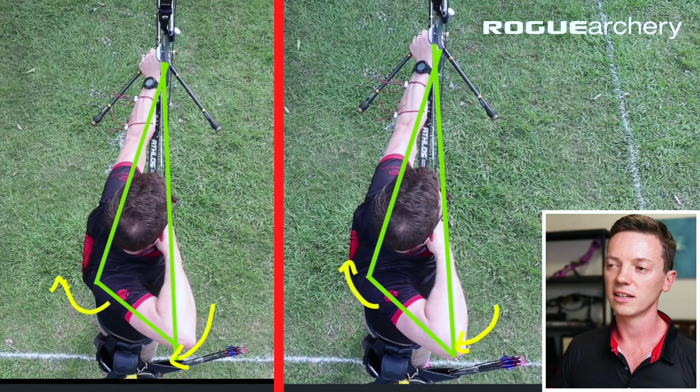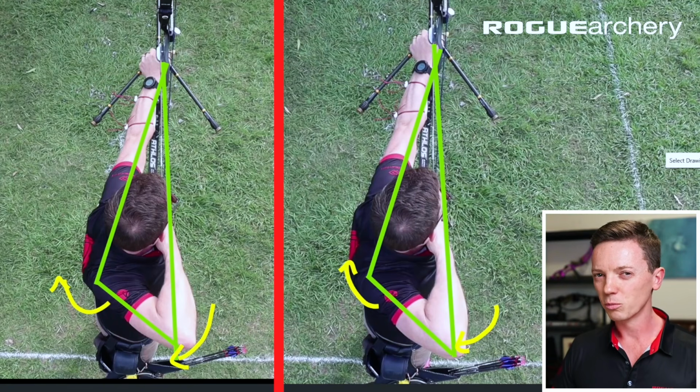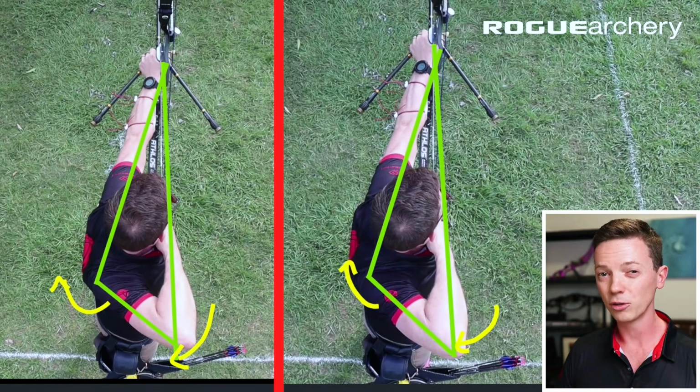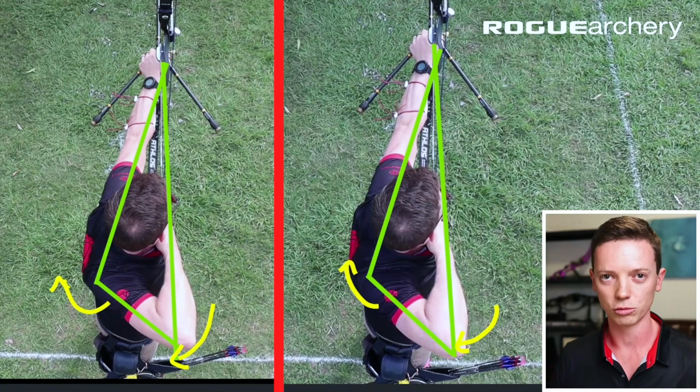And so you can see that in this way, there's actually much more in common between both the drawing styles. They're not totally contrarian to each other. The difference is the angle that the bow takes throughout the drawing style itself. Both styles use anatomical angular motion to get into full draw.